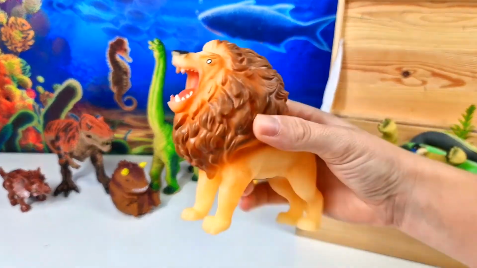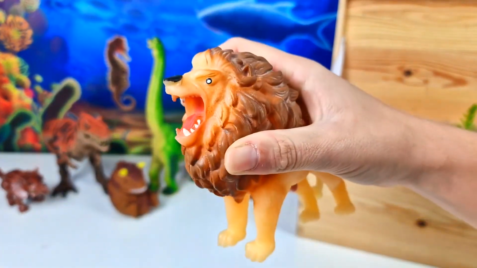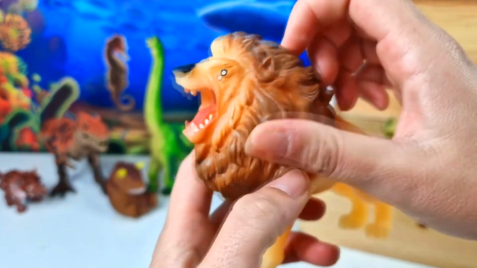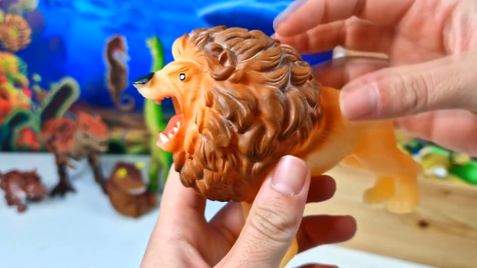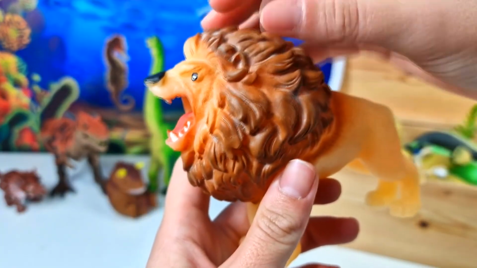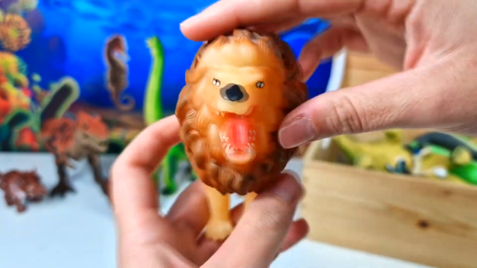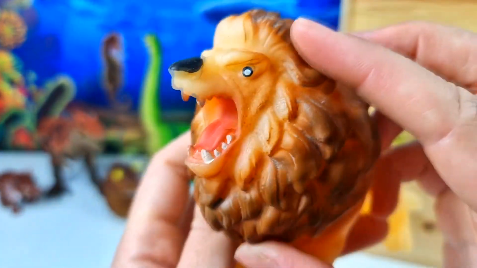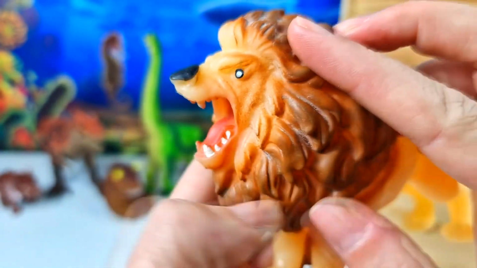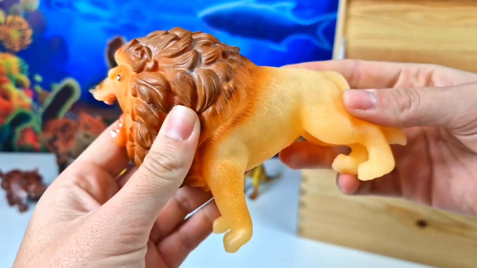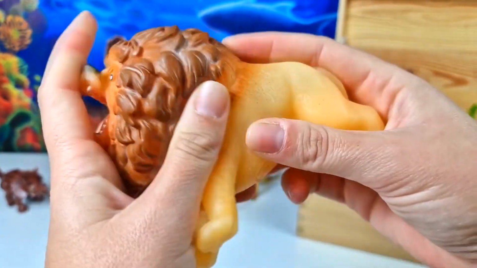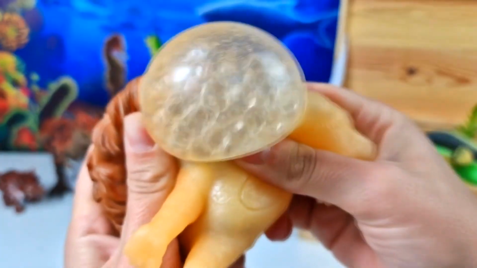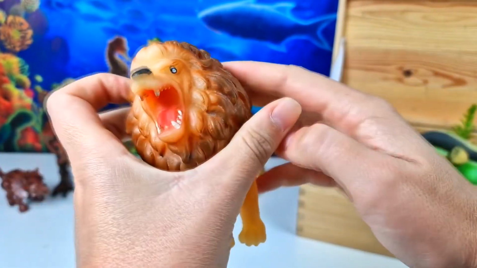This time we have a large mammal. It's a very well-known feline, the king of the jungle. The lion lives in the savanna. It is characterized by being a feline that has very long and dense fur, especially around its head, unlike the females. As you can see, it has impressive jaws with very sharp fangs. It is very large, and as you can see, the little figure is one that we can squish. That feels very relaxing to me. The inside is filled with Orbis beads, and we can also stretch it.